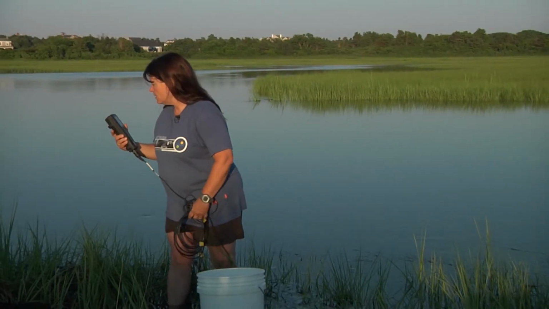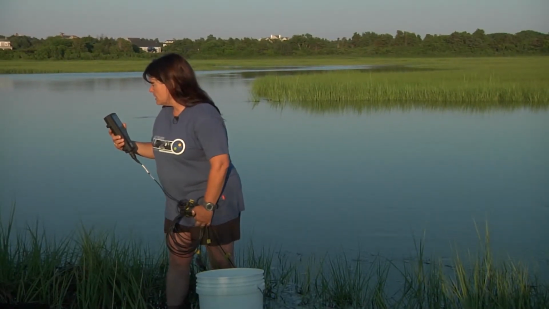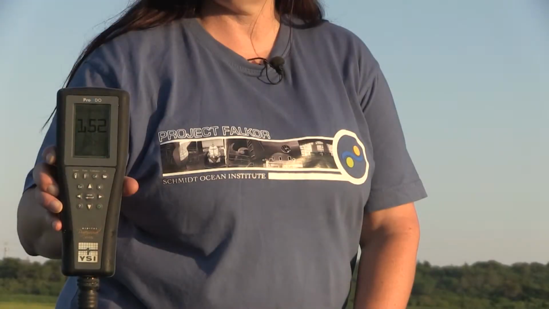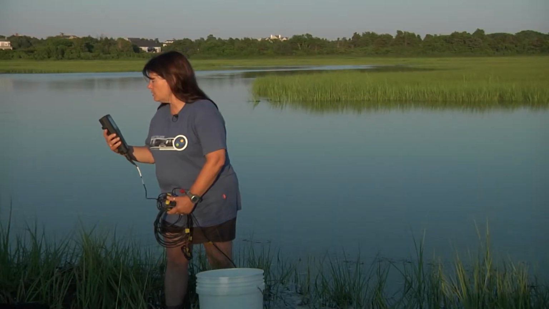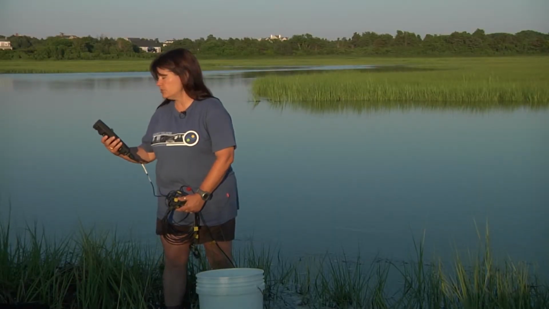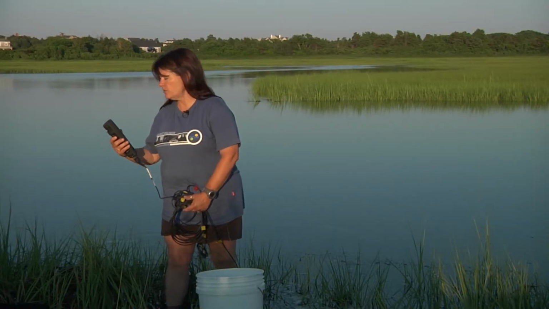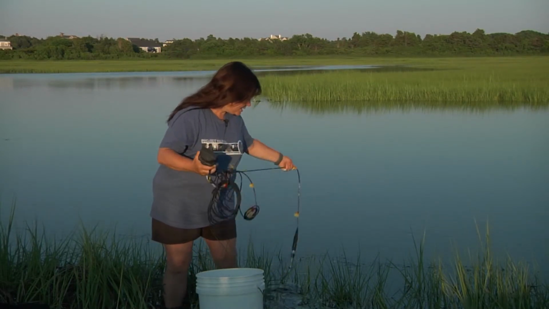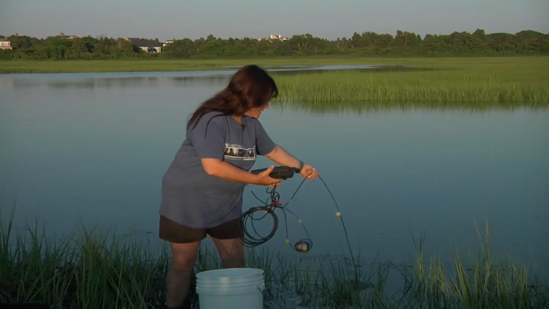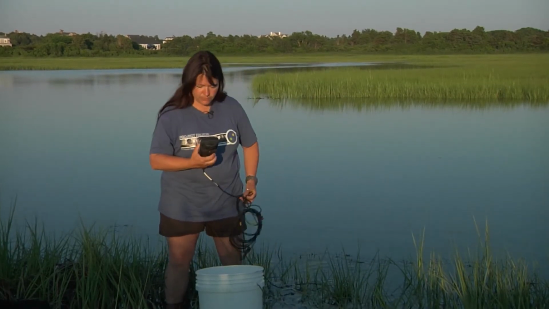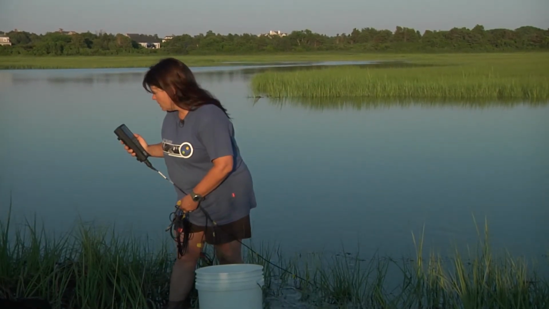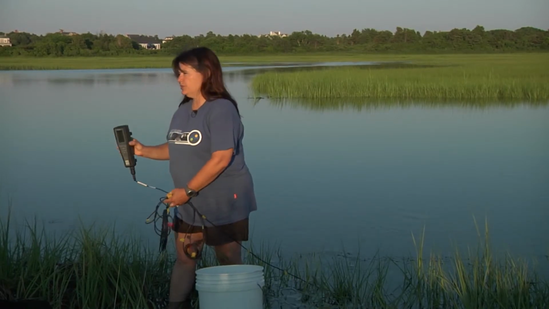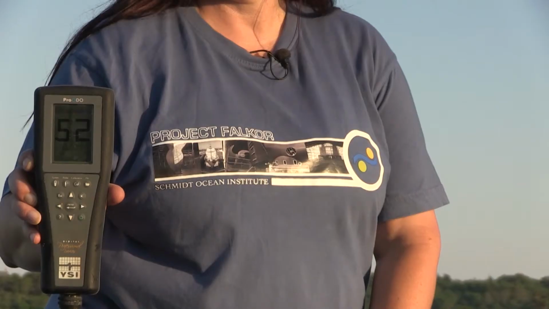And here I've got about, and I'll turn it around so you can see it, the oxygen is related to the temperature and to the atmospheric pressure. And in this case, I'm in the upper water column and the oxygen is 152%. So it's super saturated from all of the phytoplankton that's growing in the water column. But if I get it down where all that mud is, it's going to be closer to, now it's down to about 52%, closer to the reducing area.